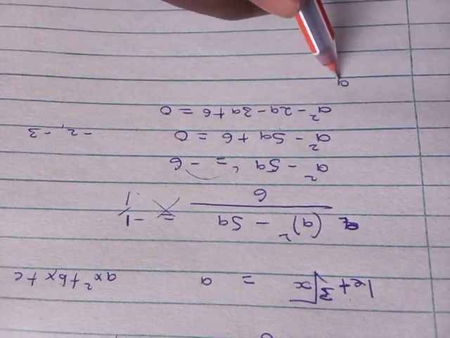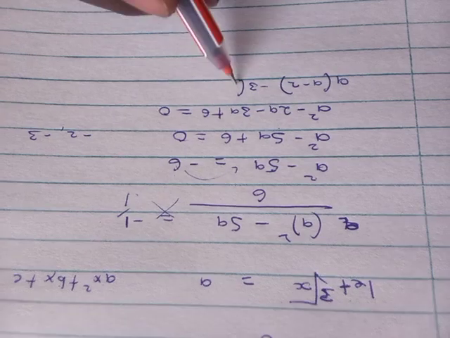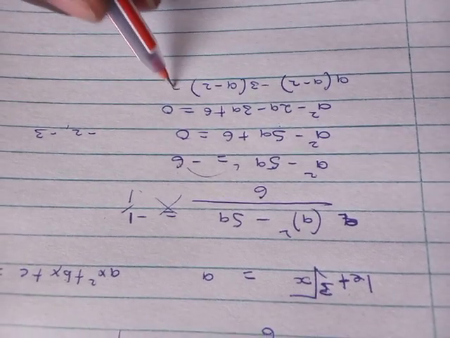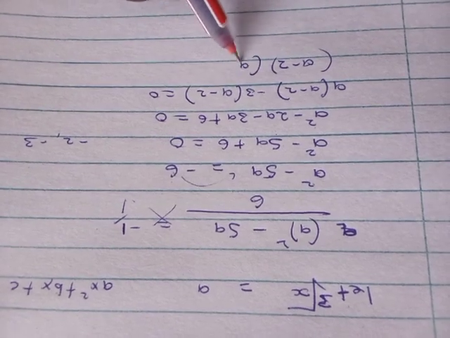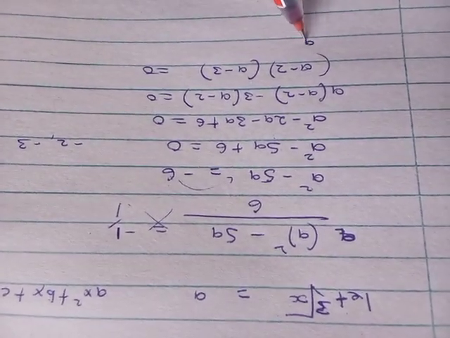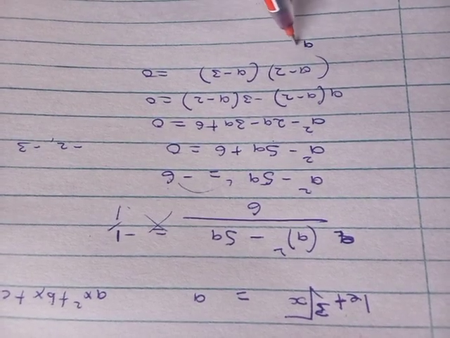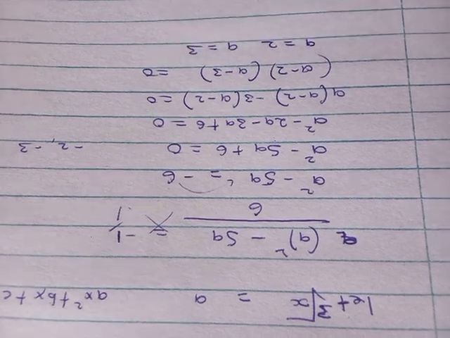Then when I pull out a, inside I will be having a minus 2. When I pull out negative 3, inside I will be having a minus 2. So one bracket is a minus 2, another bracket is a minus 3. All these are equal to 0. So here I have a equaling to 2, then here I have a equaling to 3.